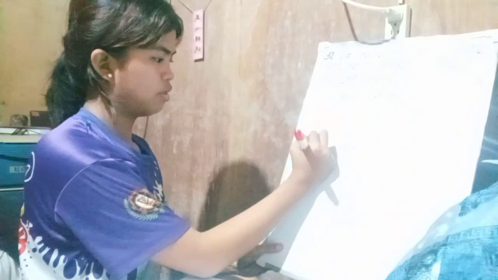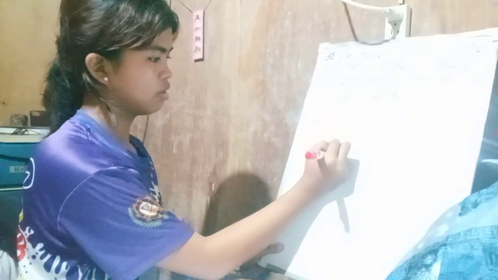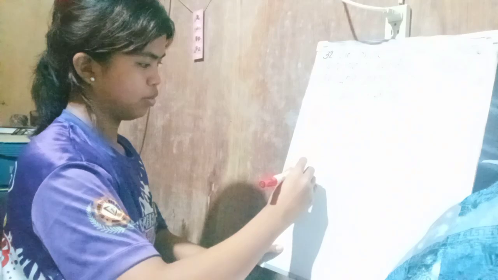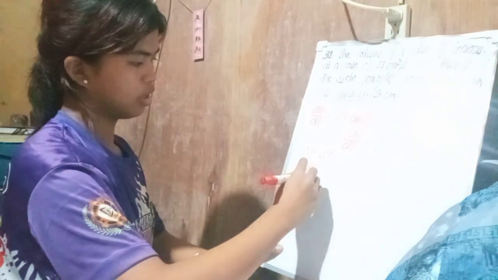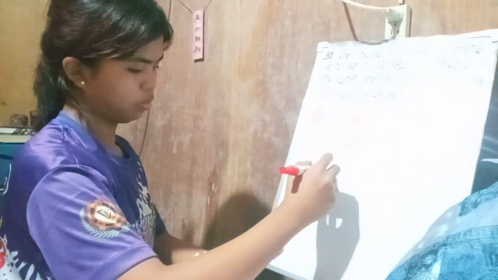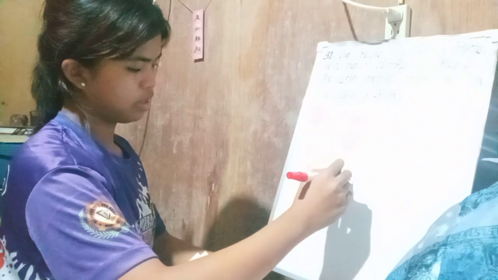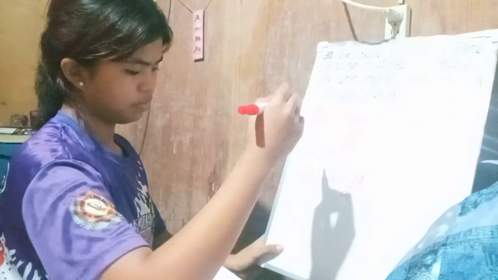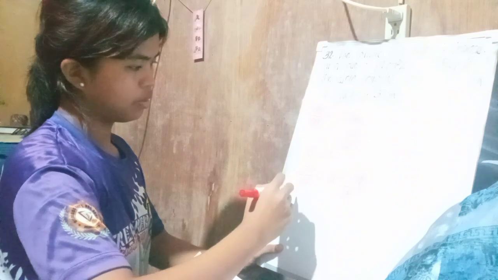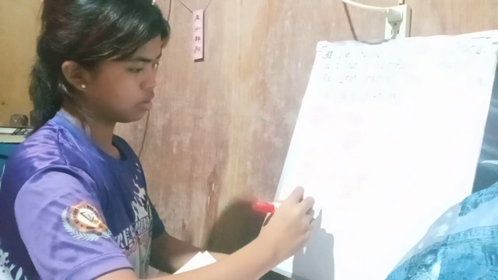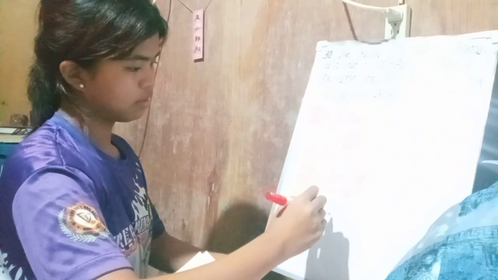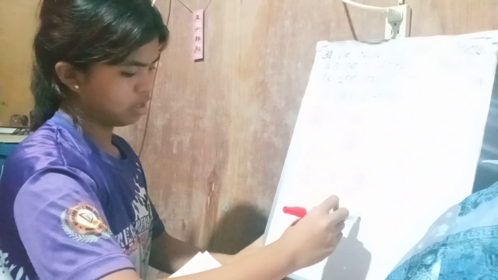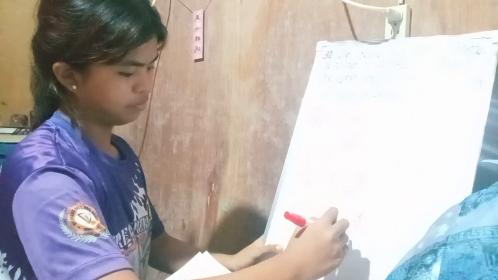I'm going to use the volume of a cube, V equals s cubed. So dV over dt equals 3s squared times ds over dt. Here we have 27 equals 3 times s squared, where s is 3, times ds over dt.